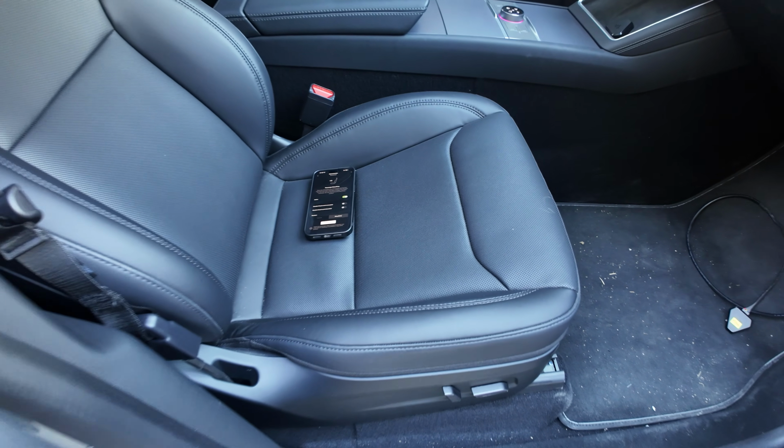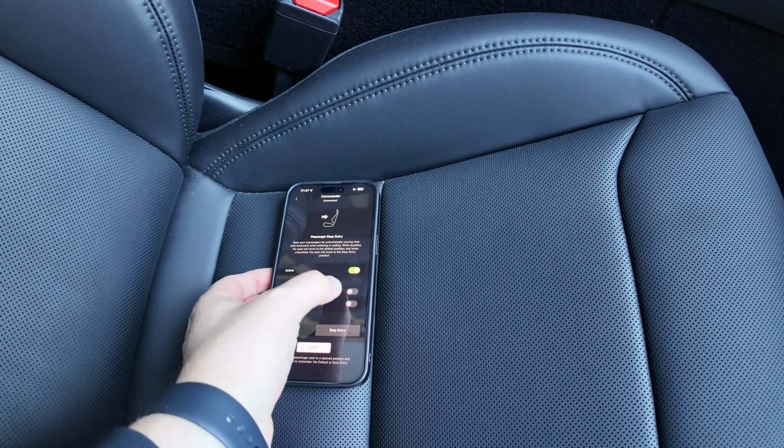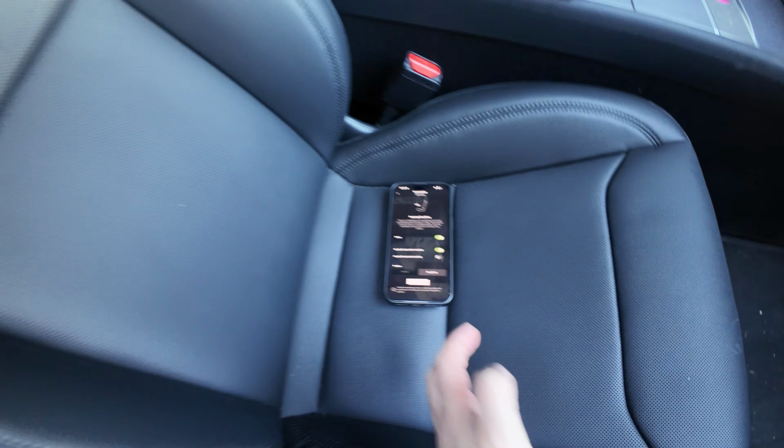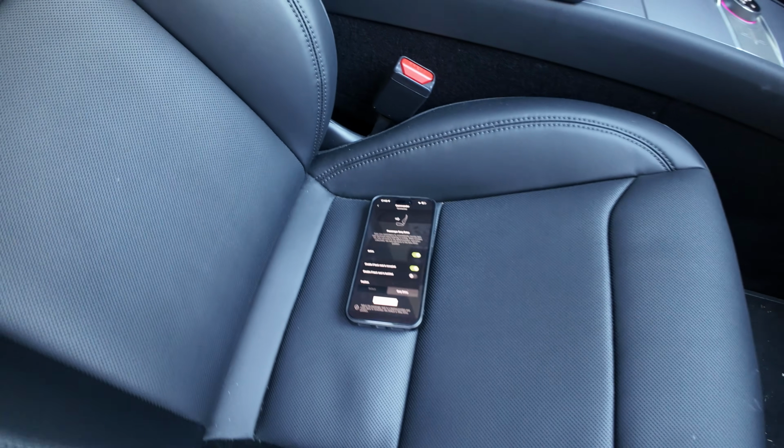I hope it was easy for you guys to see, but we also added an option where you can disable this feature if somebody is sitting in the back seat. But Bjorn pointed out something very interesting.